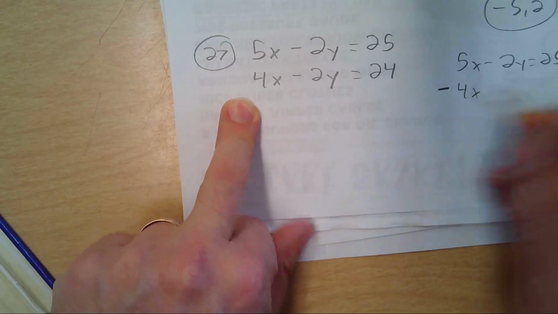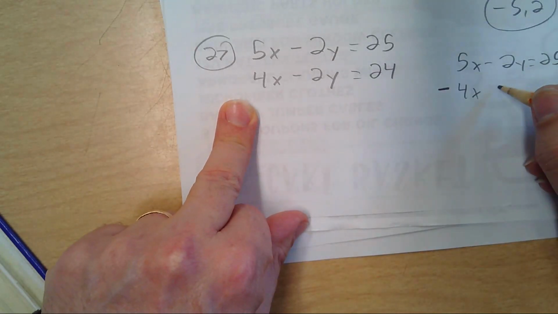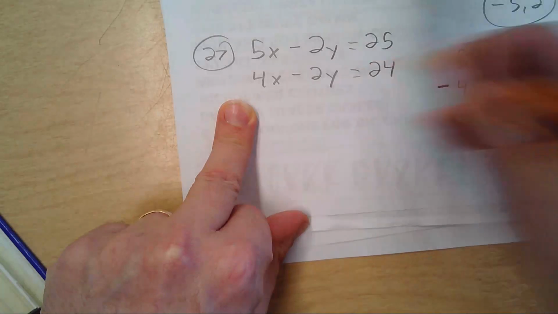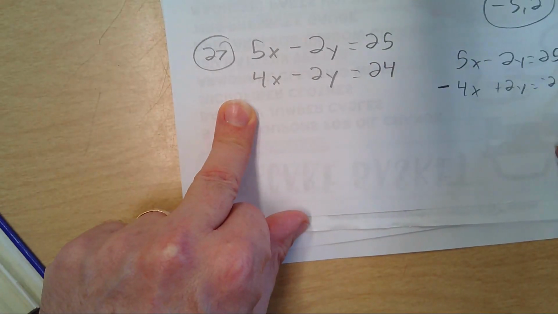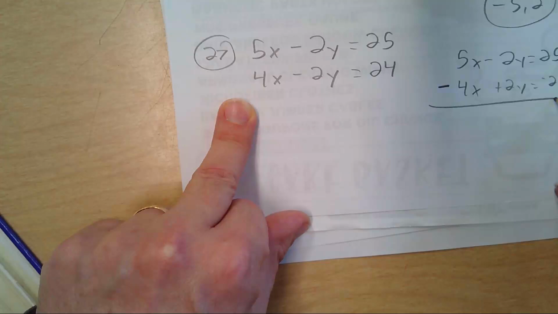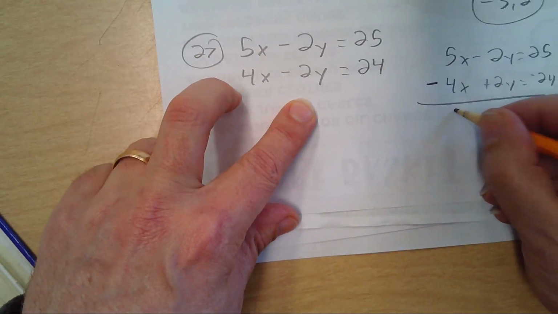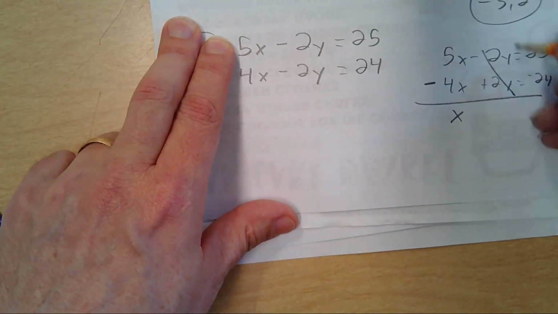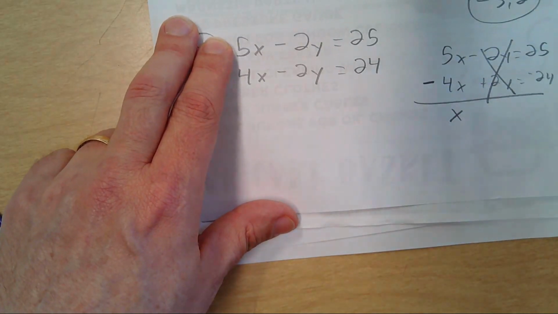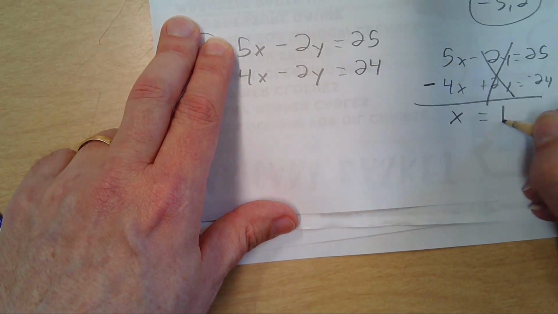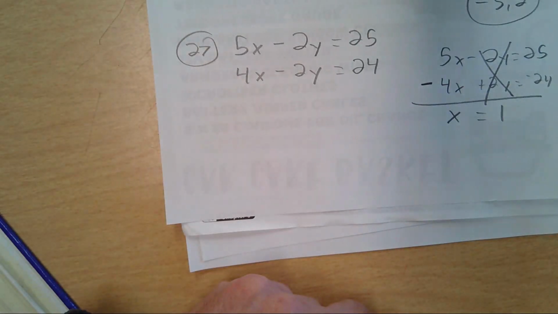Subtract 4x, subtracting 2y, it's a double negative. Subtract 24, 5x minus 4x is x. Eliminated the y's, 25 minus 24, x equals 1.